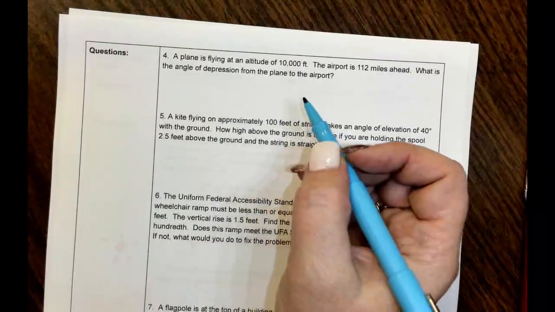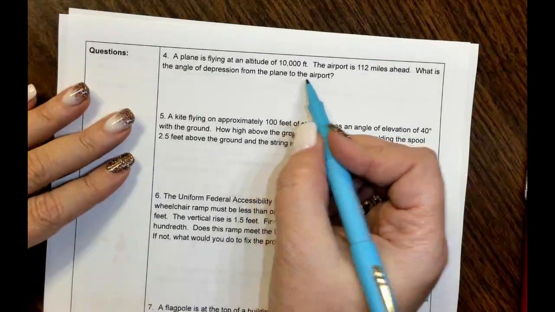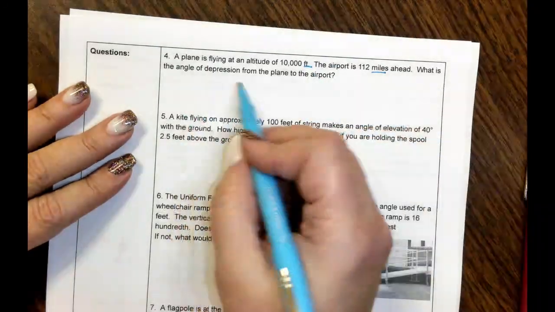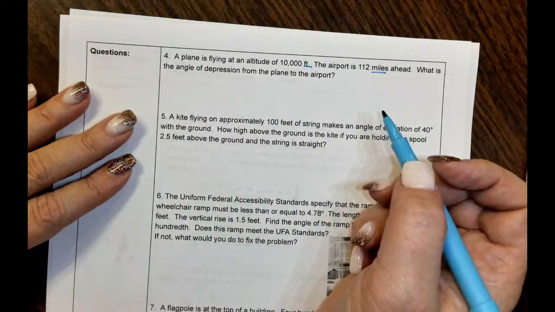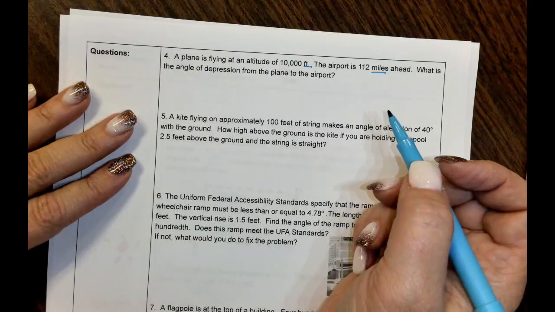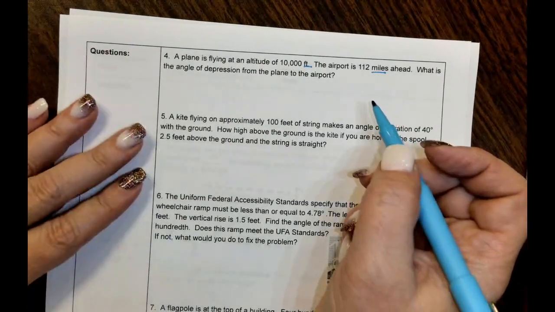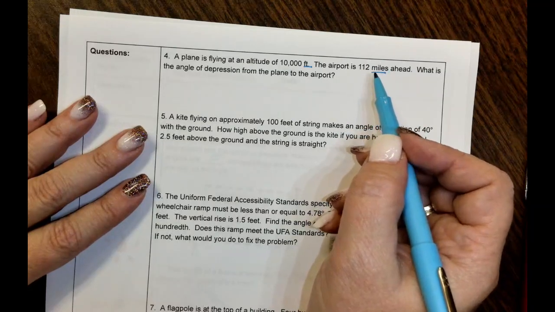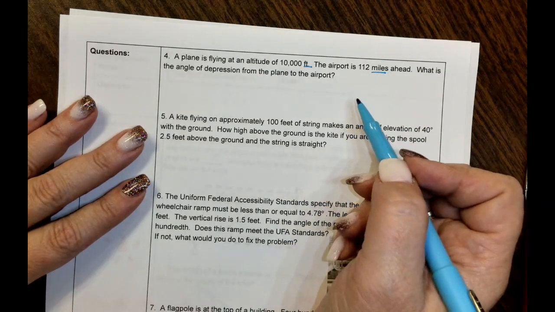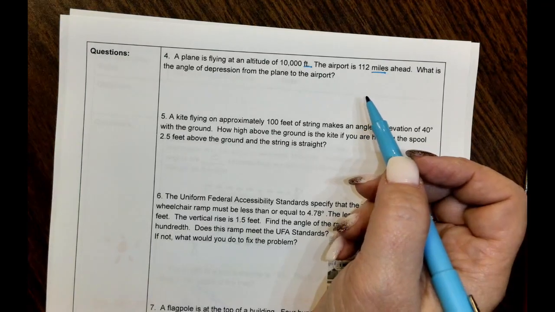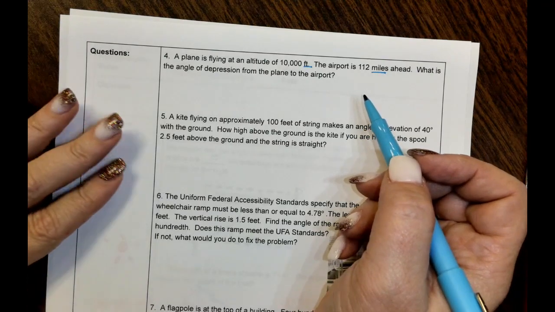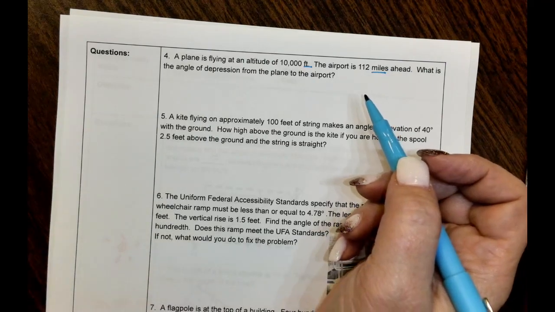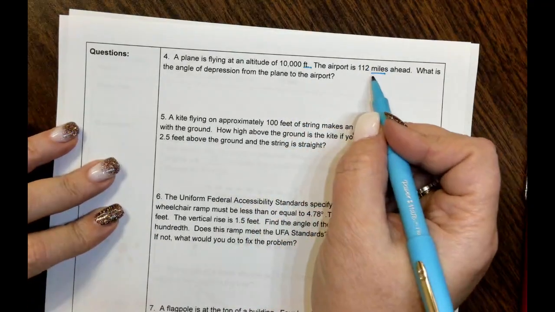A plane is flying at an altitude of 10,000 feet. If the airport is 112 miles ahead, what is the angle of depression from the plane to the airport? So this one's a little tricky because you have to decide where the 112 is being measured, and I'm going to measure it off of the ground because you wouldn't measure that diagonal distance unless you asked how far is the plane actually traveling through the air. So I'm going to put the 112 on the ground.